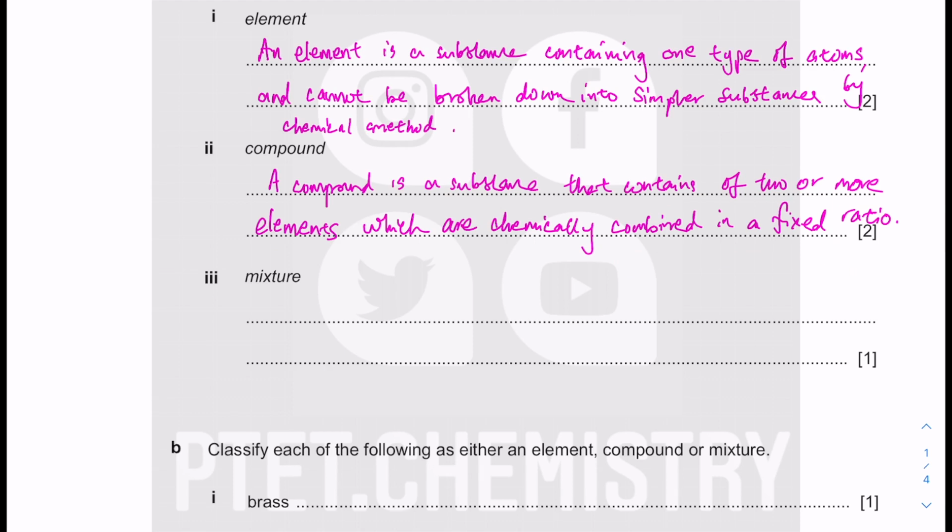And you can of course also talk about the properties of compounds being very different from its constituent elements, or from the elements that are used to make up the compound, right? So for the 1 mark for mixture, a mixture is made up of, or you can say consists of, 2 or more substances. Why do we use the term substances now and not elements?